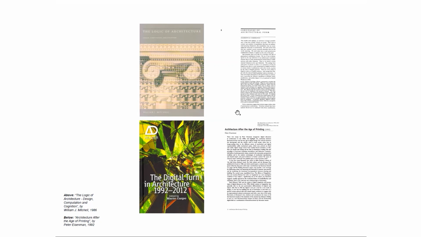It has that historical perspective, and then a little bit later one from Peter Eisenman, Architecture After the Age of Printing. It develops the idea Eisenman had of deconstructivism, which is already a 30, 40 year old philosophical way of thinking in the architectural discourse.